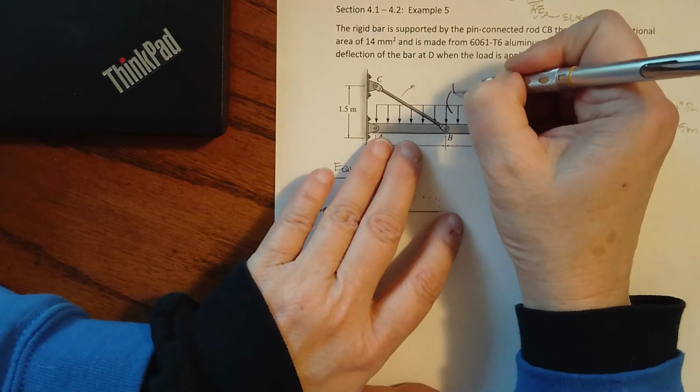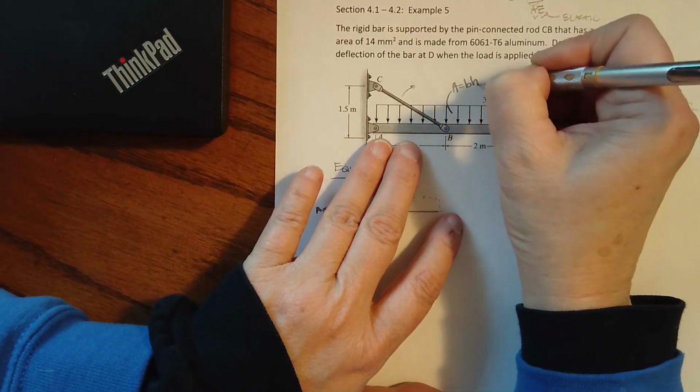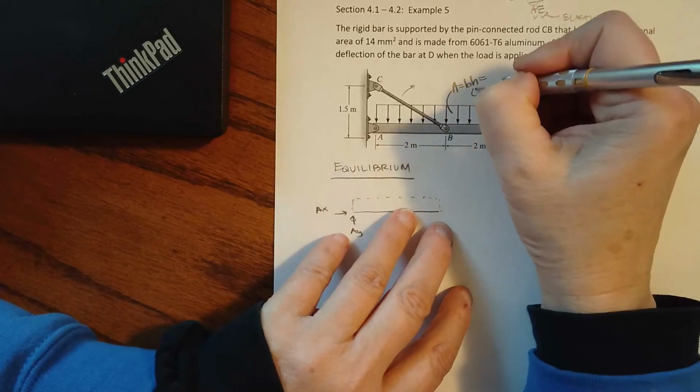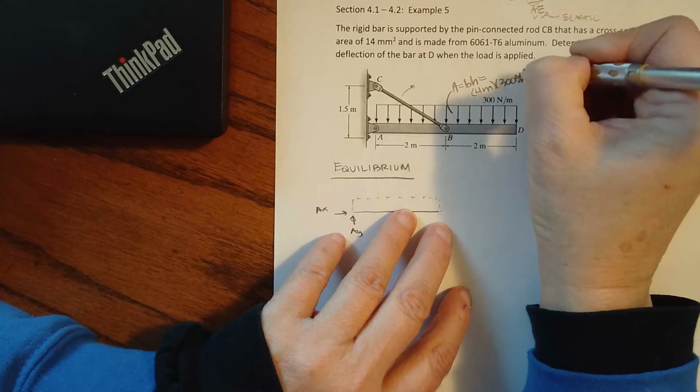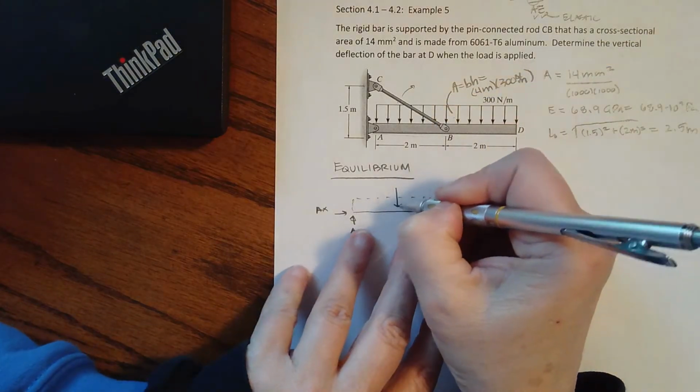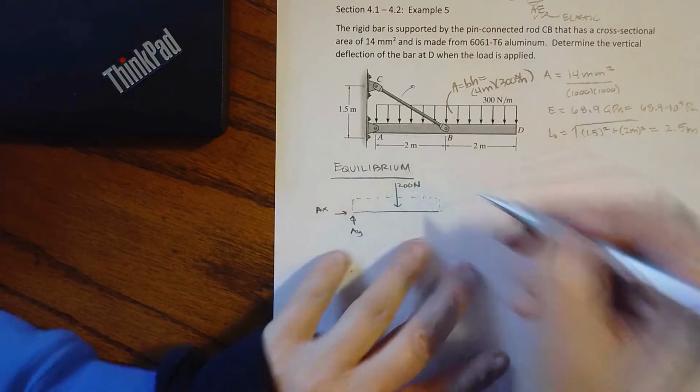The area under the curve is a rectangle, base times height. So I'm going to have 4 meters times 300 newtons per meter, and so I get 1,200 newtons, okay?